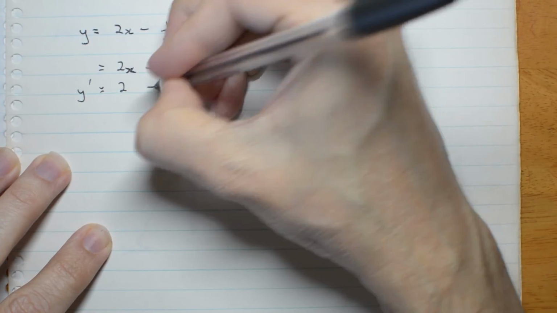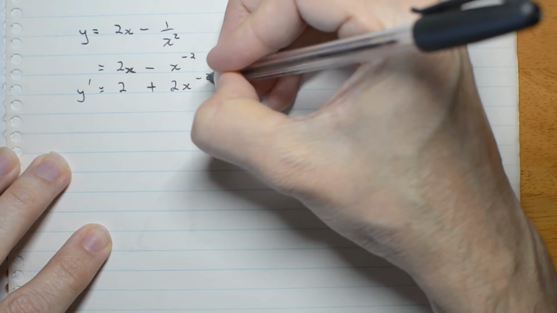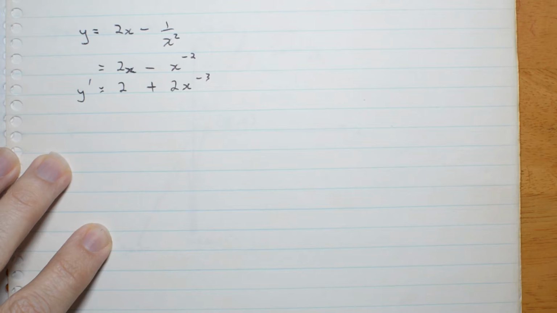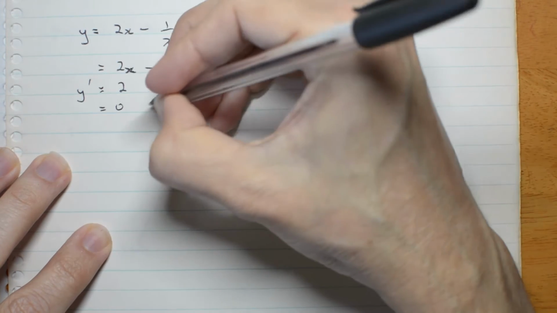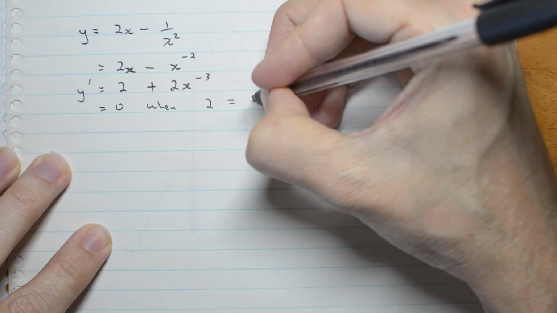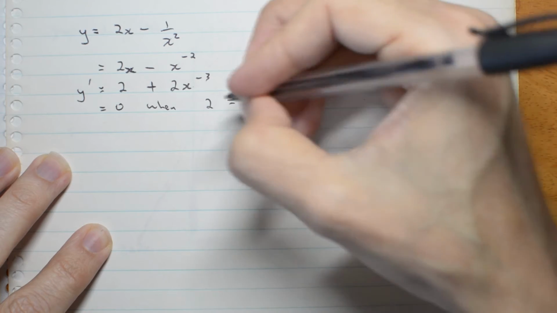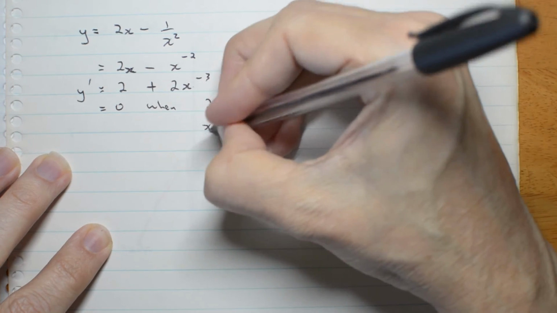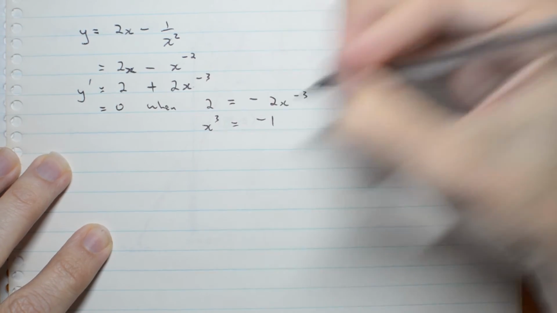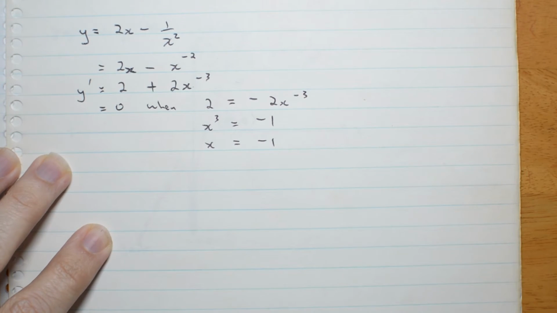That's 2 minus, no, plus 2 x to the minus 3. Well, that's 0 when 2 equals negative 2x to the negative 3. Cross multiply, x cubed equals negative 1, x is negative 1.